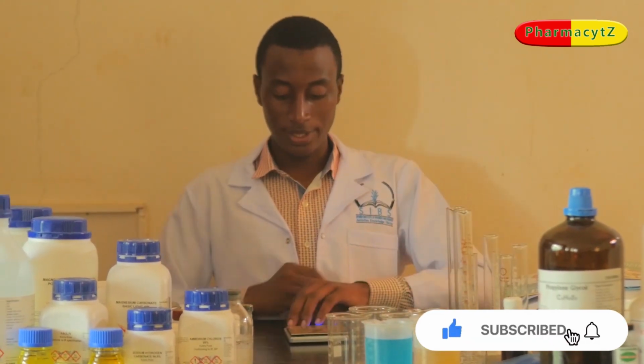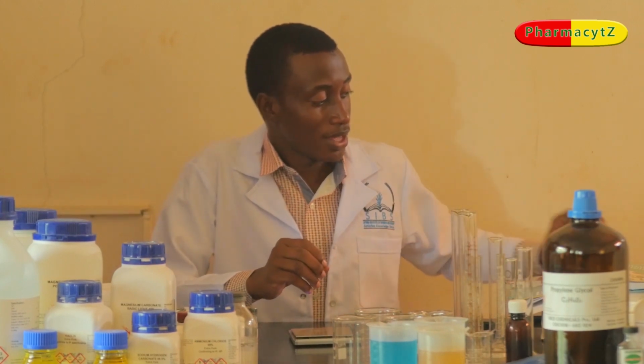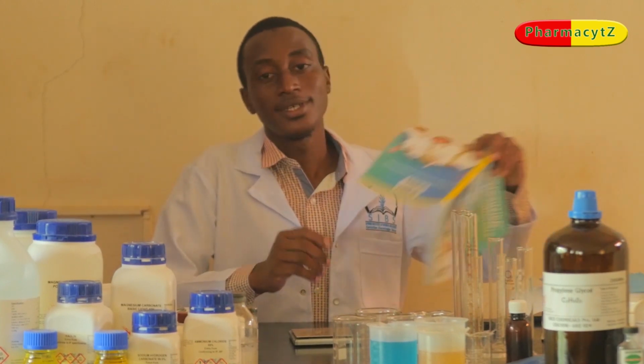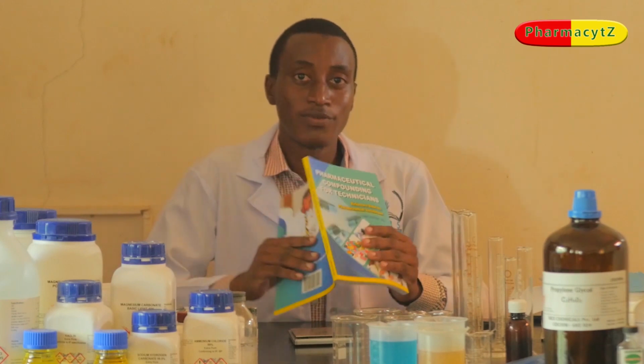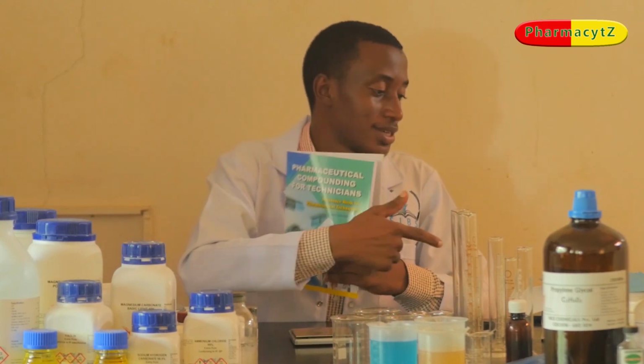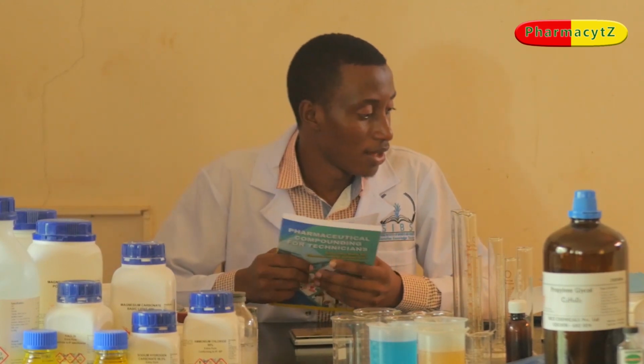In order to do that, you need to have the official formula. The official formula can be obtained from different reference materials, especially the Tanzania Pharmaceutical Handbook, Pharmaceutical Codex, and many others. Here with me I have the PCT, Pharmaceutical Compounding for Technicians, the Tanzania Pharmaceutical Handbook, and the Pharmaceutical Codex. So how do you obtain the official formula from these books?